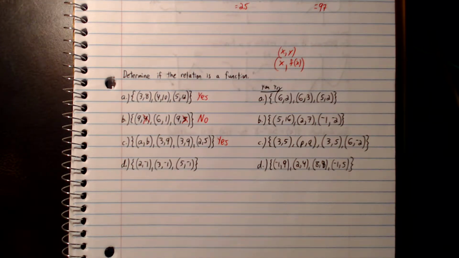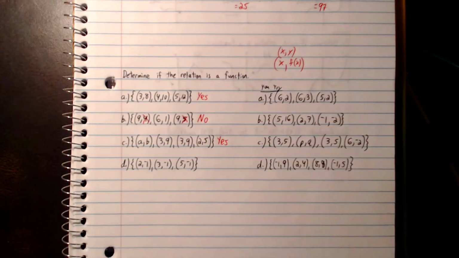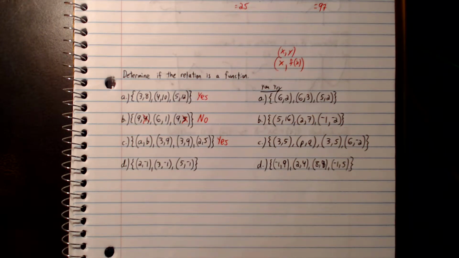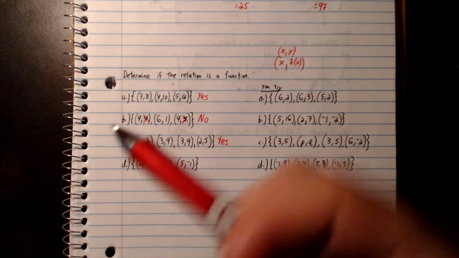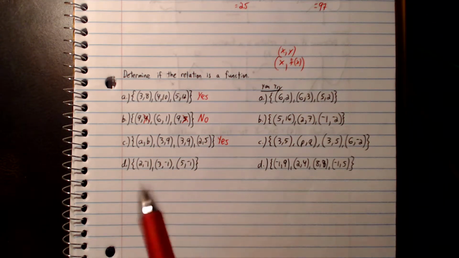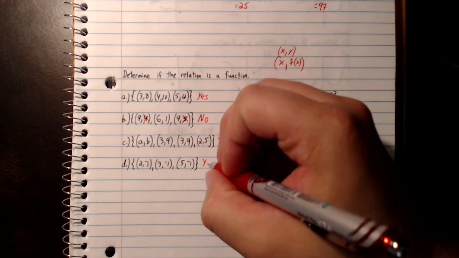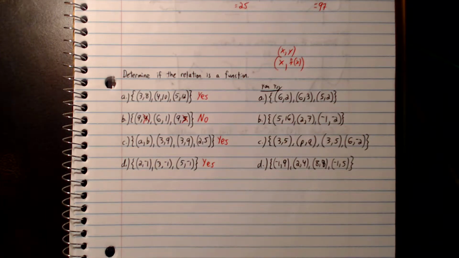In our last example, if I plug in 2, I get -1. If I plug in 3, I get -1. Plug in 5, I get -1. It doesn't matter that I'm getting the same result every time. That does not matter, as long as I don't get something different when I plug in each of these individual x inputs. It doesn't show me that there's a problem here. So as far as I can tell, this is a function.